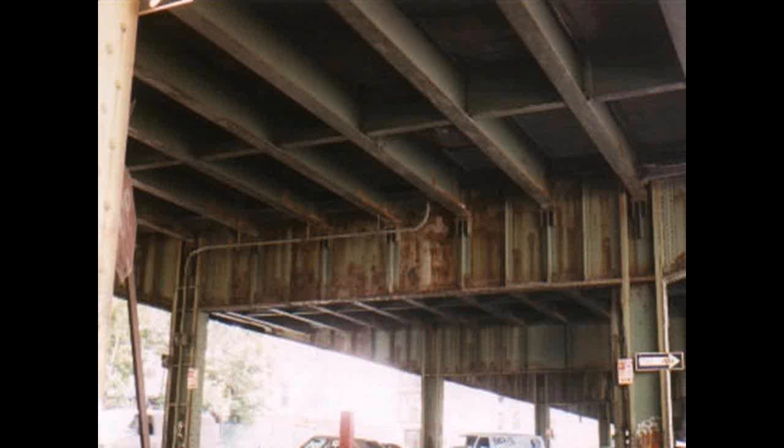Just to show you what a difference it can make, this is a bridge in New York City. At the time this was painted, 4 to 5 years previously, notice the beams here are in relatively good shape. After 4 to 5 years of history, this piece across here that supports the roadway has an expansion joint right over the top.